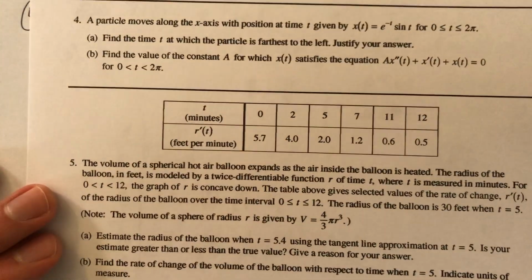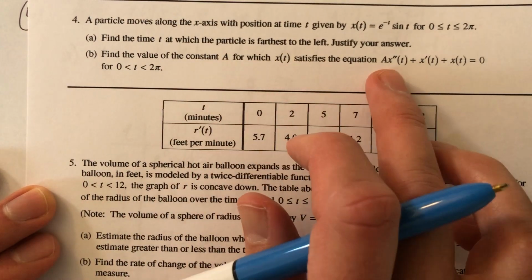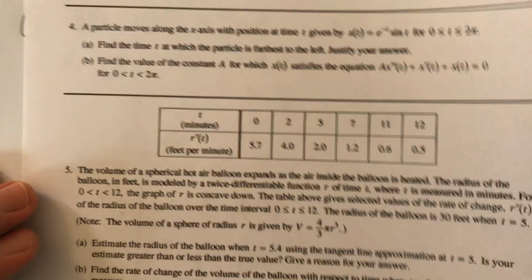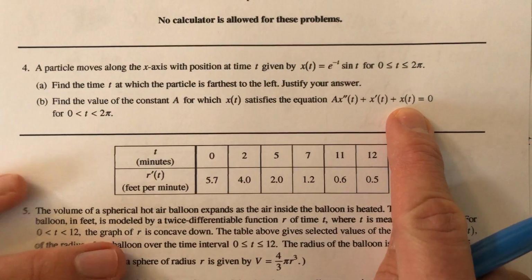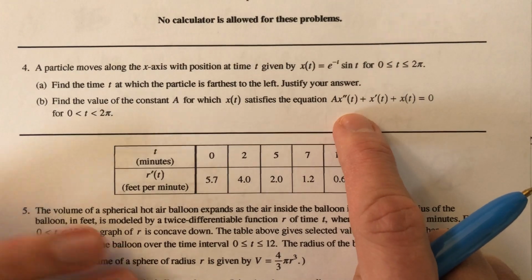I turned it over. Find the value of the constant a for which x of t satisfies that equation between 0 and 2 pi. Whoa, what in the world are we talking about here? Okay, so I need the original, got it. I need the derivative, got it. And I need the second derivative, which I don't have.